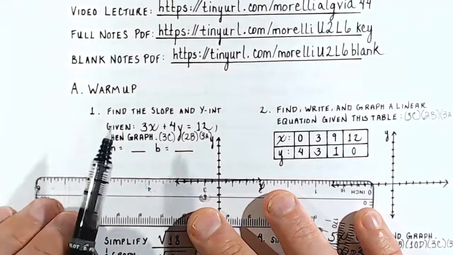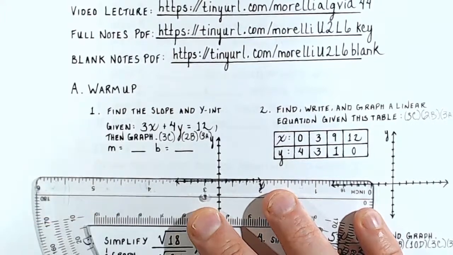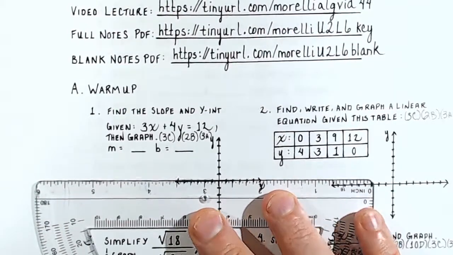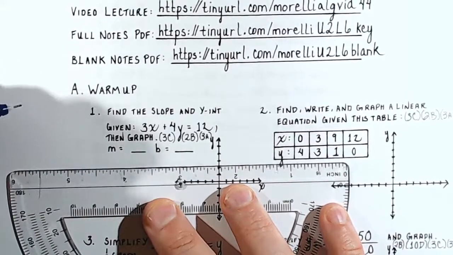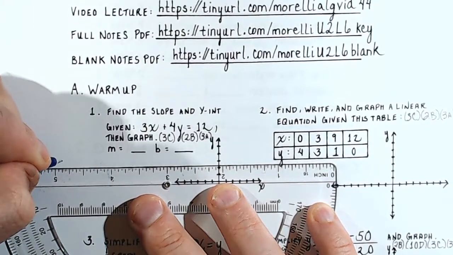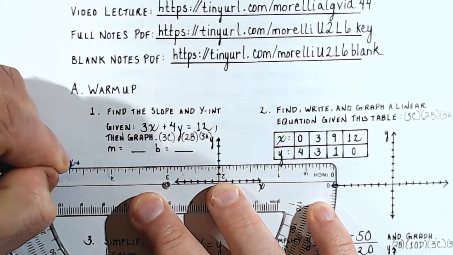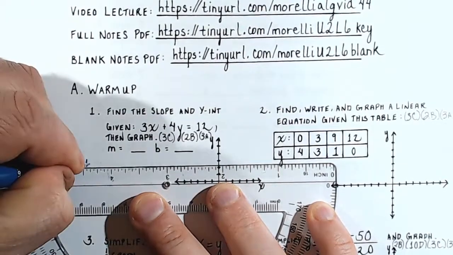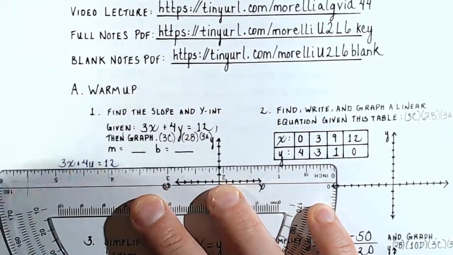In the first problem, we are asked to find the slope and y-intercept given 3x + 4y = 12. Because this is in standard form, ax + by = c, we have to do some surgery on this before it looks like an equation that we understand what to do with. So let's take the equation 3x + 4y = 12, and let's write it down.